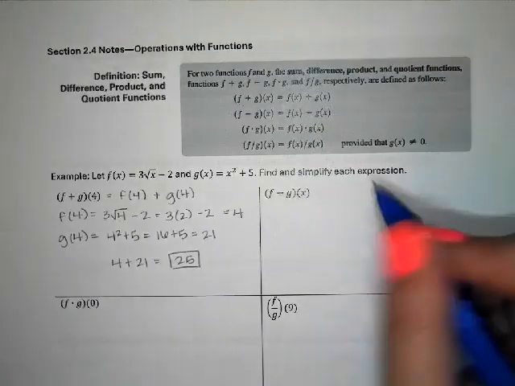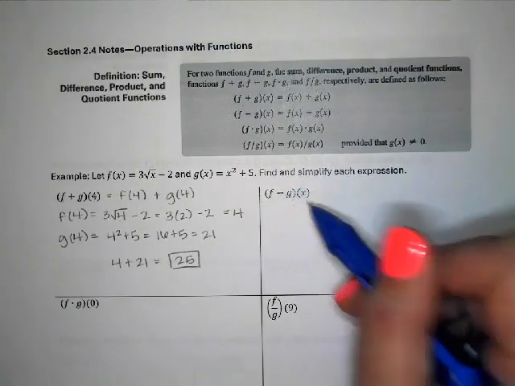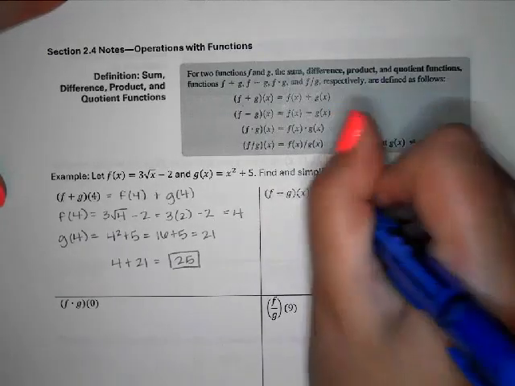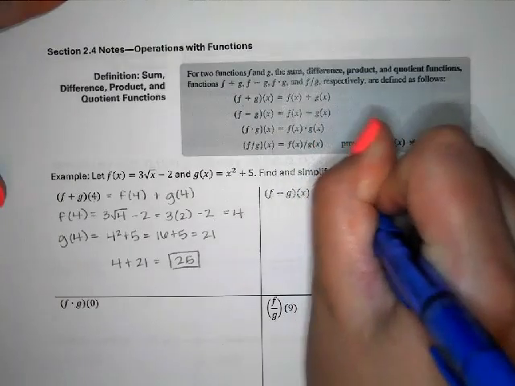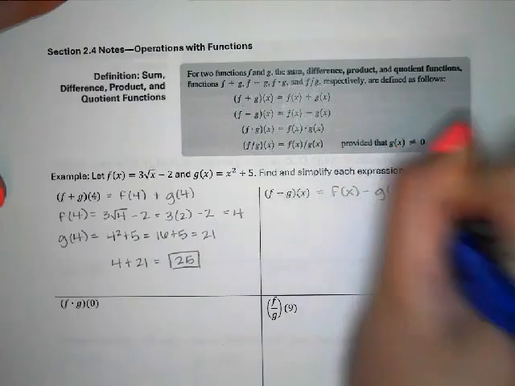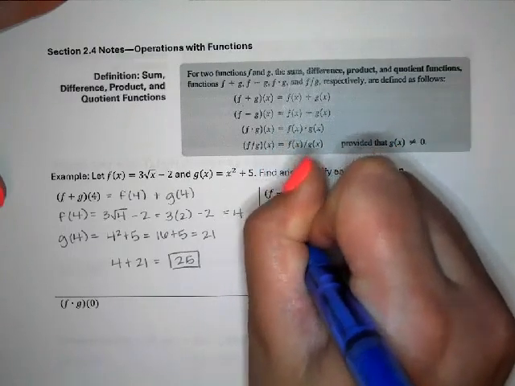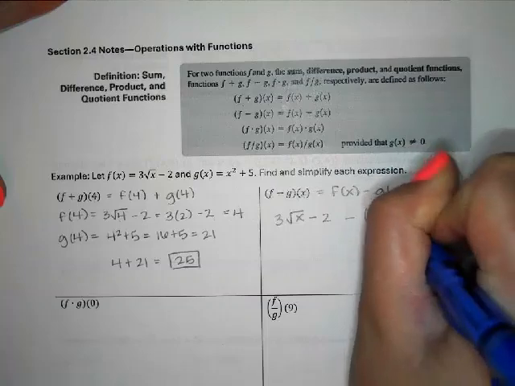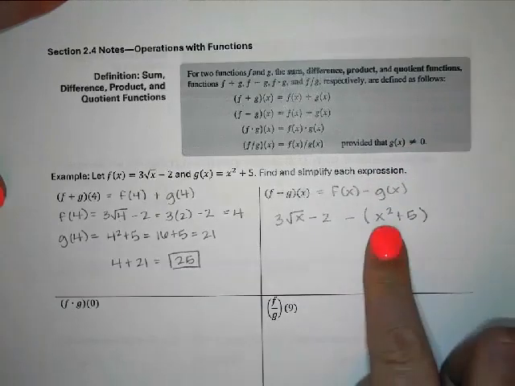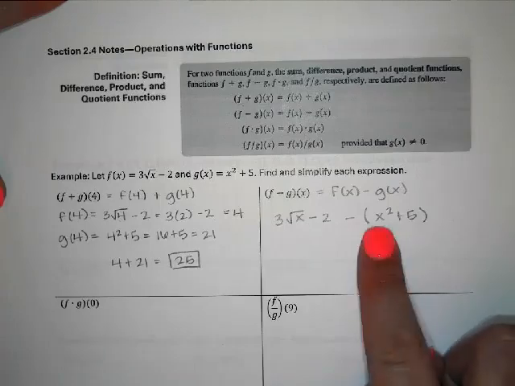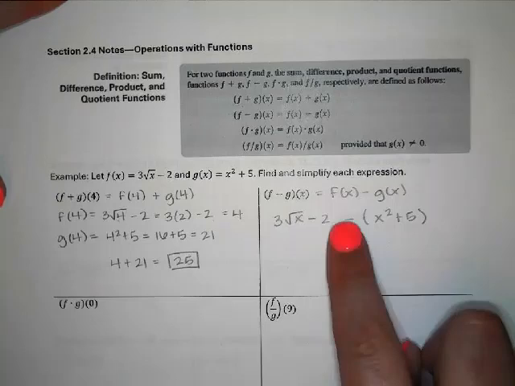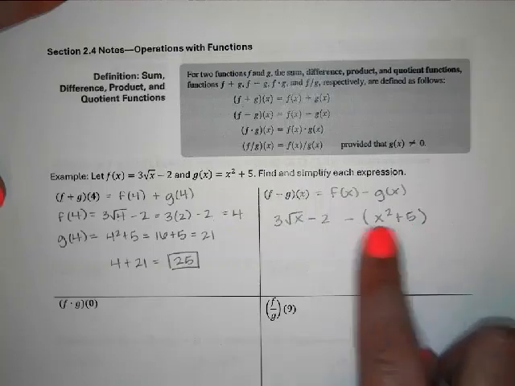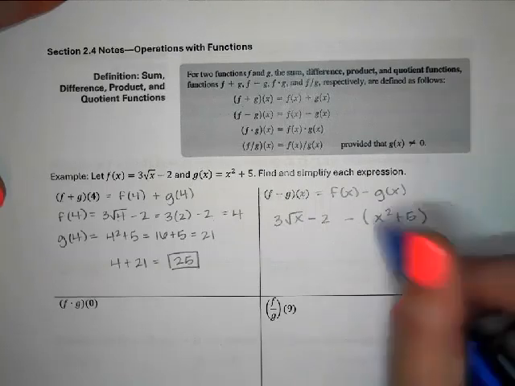Right, the next one says take f and g and subtract them, and don't plug anything in, just leave it as x. So I'm going to write f of x. I'm going to subtract off g of x. And let me start here with f of x, subtract off. And the thing you have to be careful of is to make sure that whatever function you are subtracting off, you're putting in parentheses so that you can distribute the negative. You have to make sure that you're going to be subtracting each term in that function. So make sure you put parentheses around that.